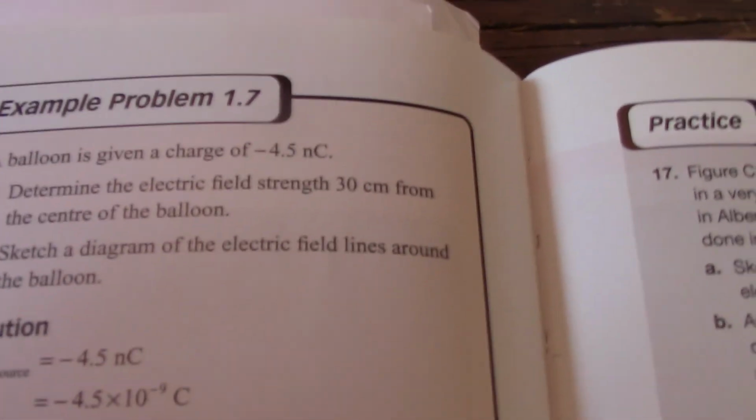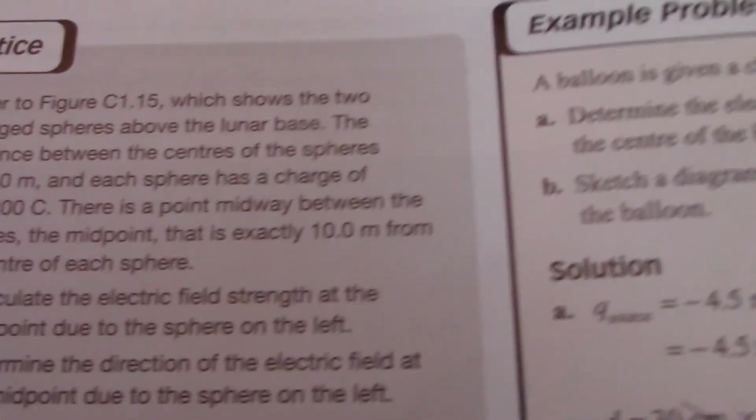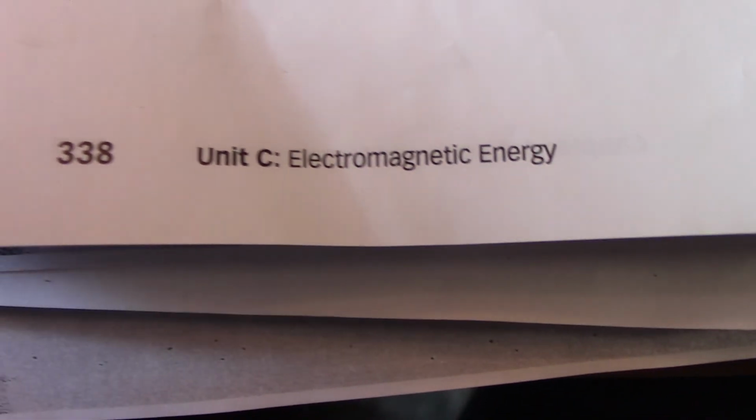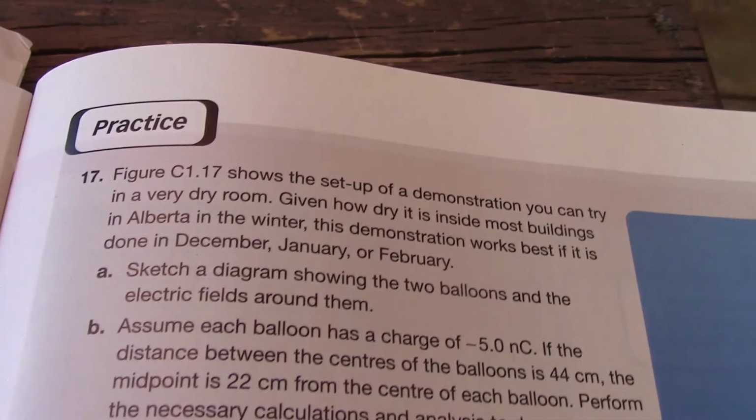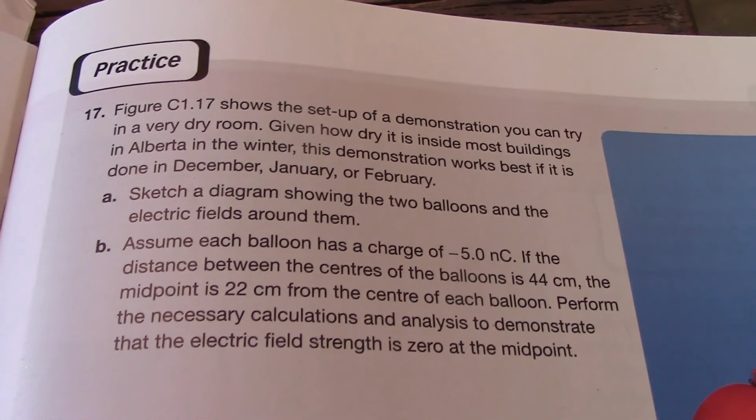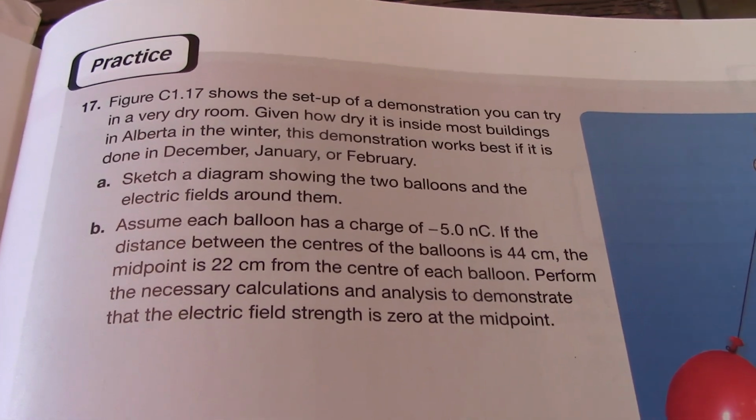Okay, so electric field strength here. You have practice problems on page 338. Number 16. Number 17 is an interesting one to look at. But this is an example problem.